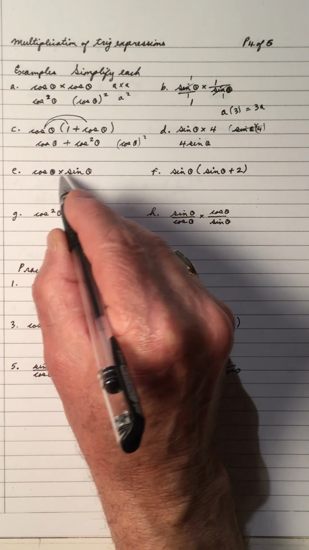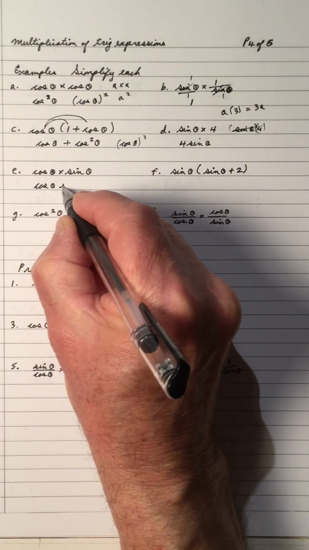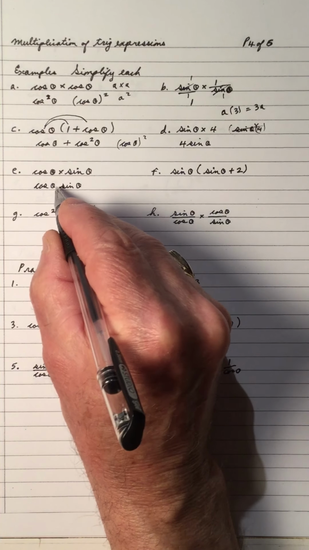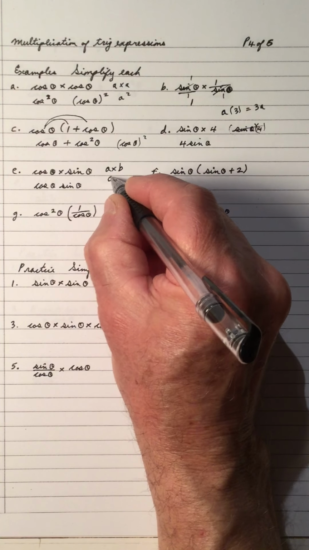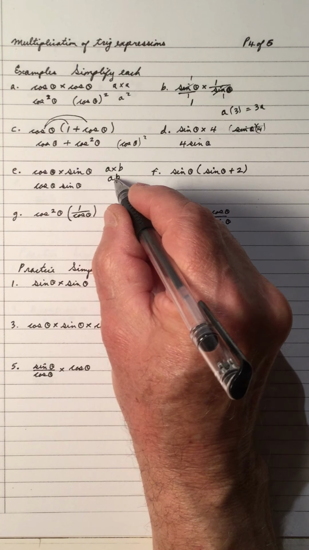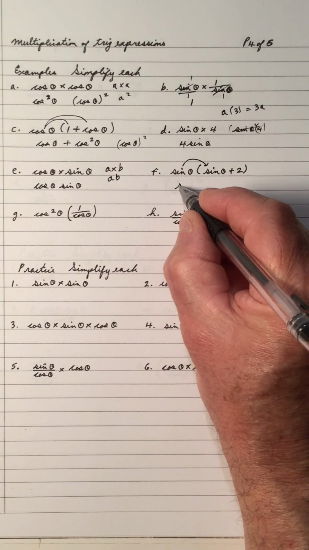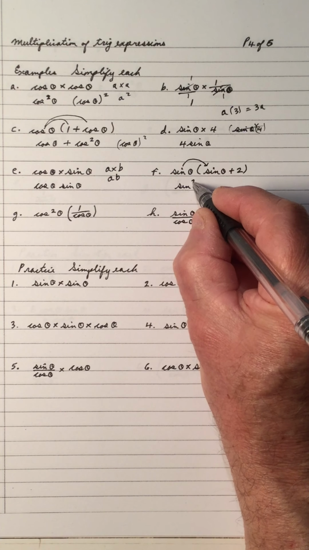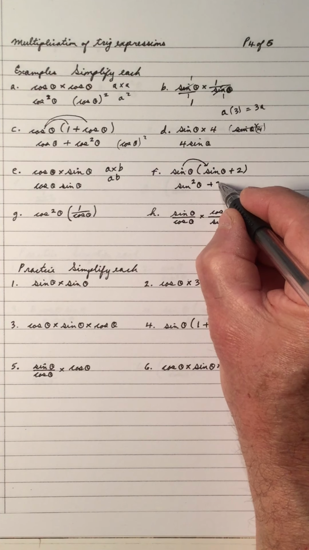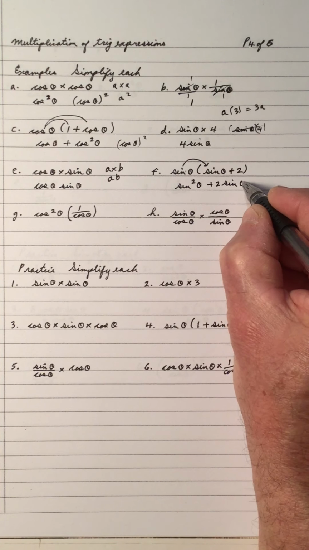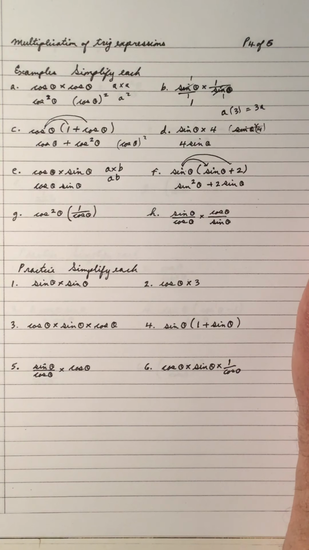E, cos theta times sine theta is just sine theta cos theta. The multiplication is understood to be in the middle. That's like an a times a b, it's just ab. There's no sign in the middle, it is understood to be multiplication. F, sine theta times sine theta is sine theta squared, so it's sine squared theta. And sine theta times 2 is 2 sine theta. Notice it's distributed. Sine theta is multiplied by both of these terms.